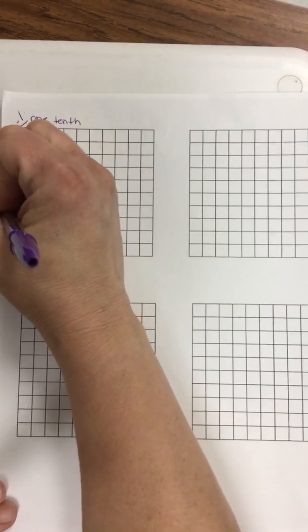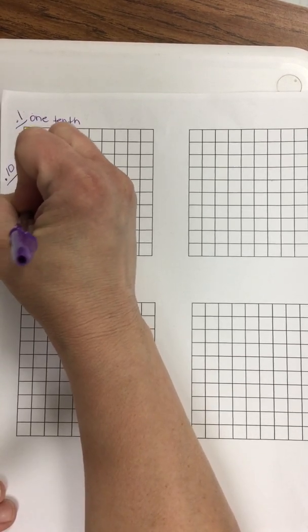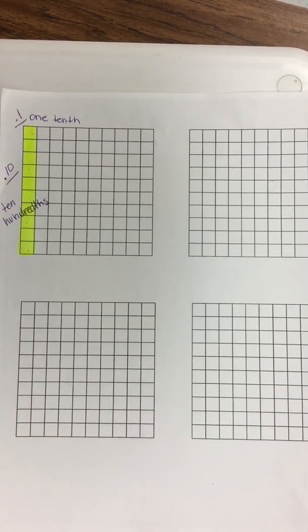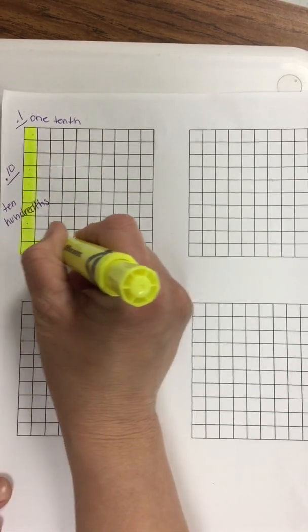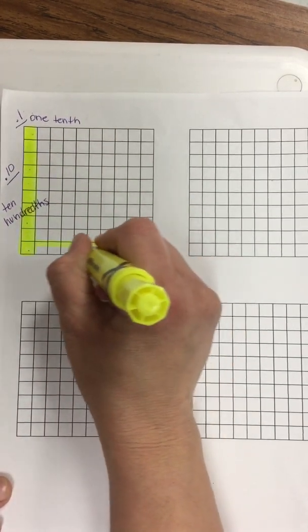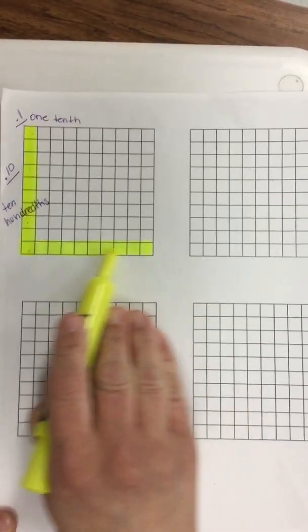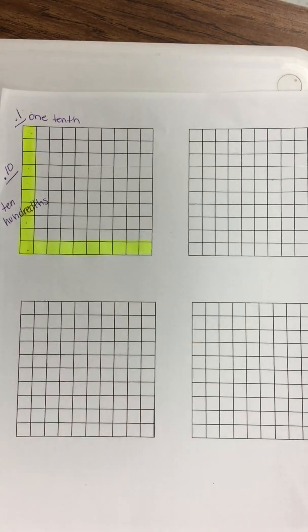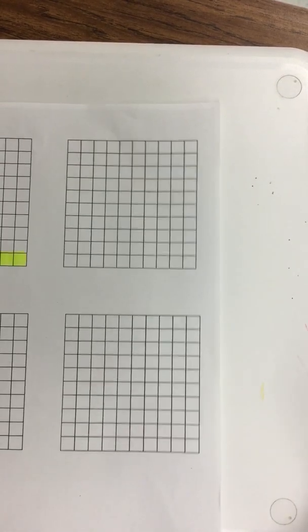or 10 hundredths. Okay, so each column. Now, it doesn't matter if I do it this way or this way, because this way is also 1/10, because that's one complete row. There are 10 squares in this row here. Okay, so each one of these columns is a tenth or a rod. Okay, so we're going to look at multiplying these.